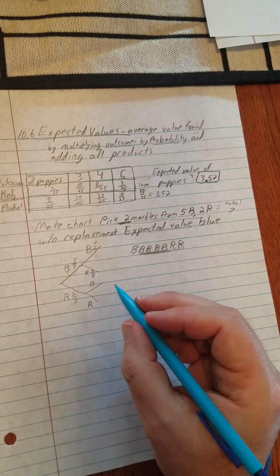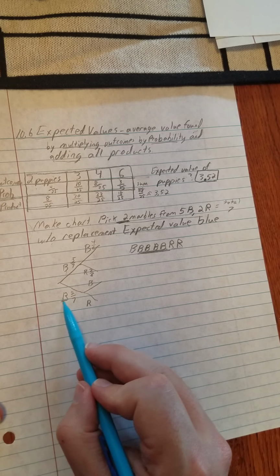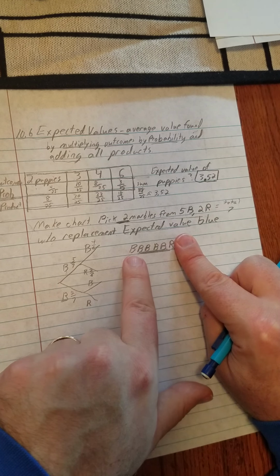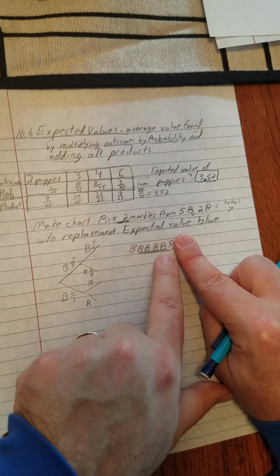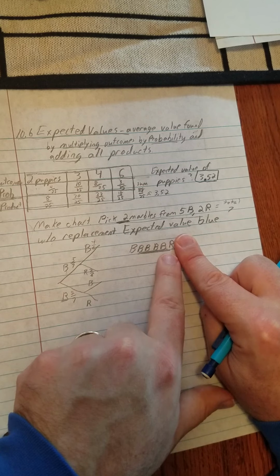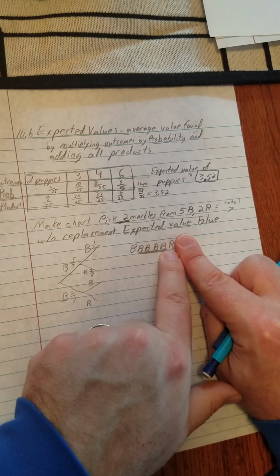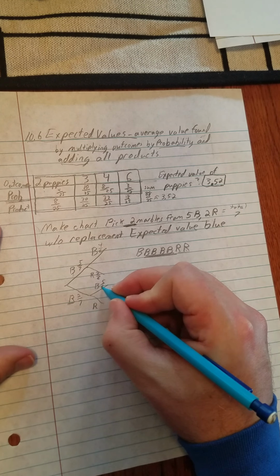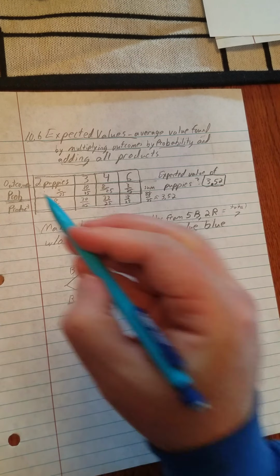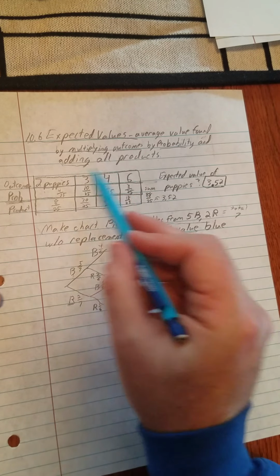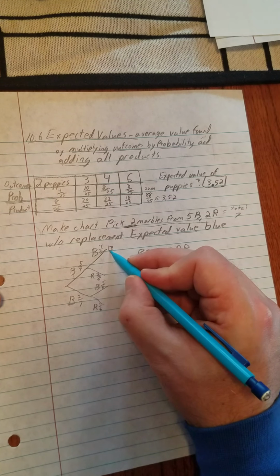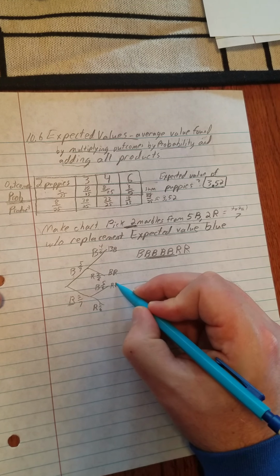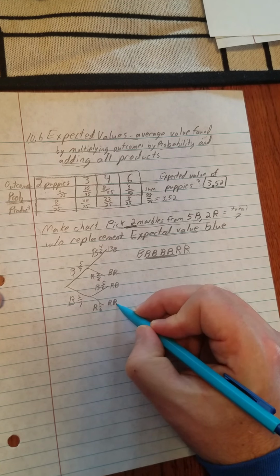Now down here it's different because on the first pick, we picked a red. So now I got to cover up a red. The chance of getting a blue on the second pick would be 5 out of 6, and the chance of getting a red would be 1 out of 6. Remember, we're trying to find the probabilities before I make this outcome. Now I list all the outcomes: blue, blue, blue, red, red, blue, and red, red.